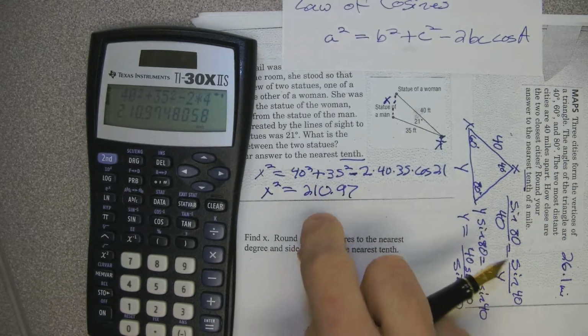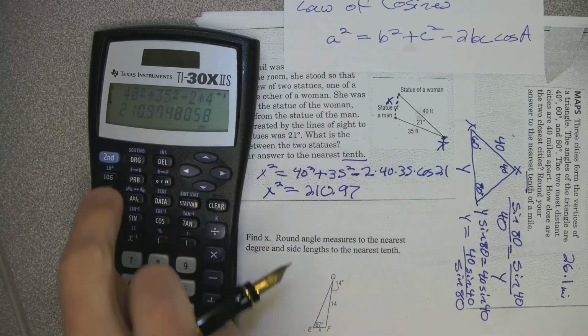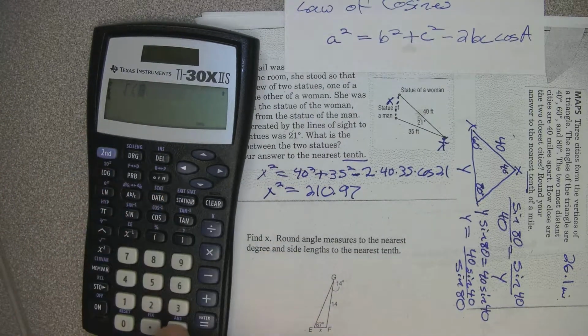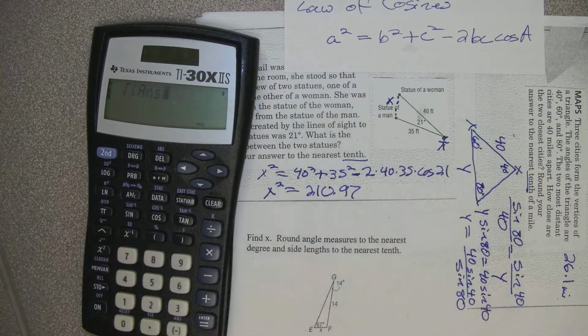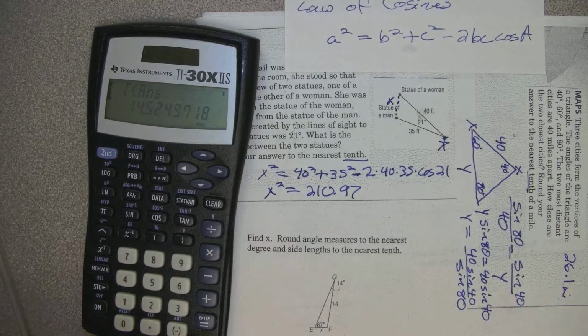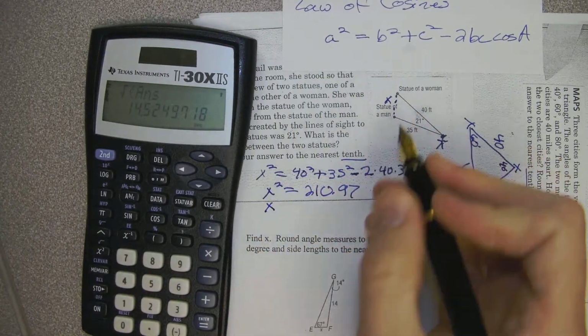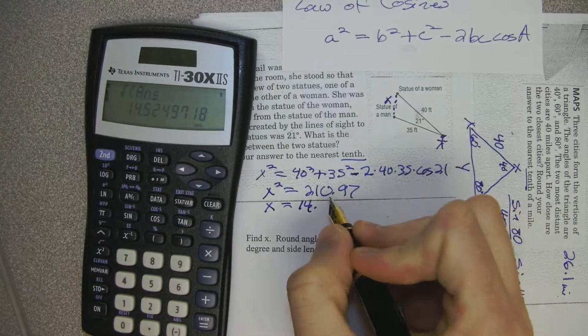This is not my answer. I still have to get this squared to go away. So immediately I'm going to hit second, square root, second, answer. That way it takes that full answer, not this rounded version, and I can take the square root of it. So according to my work here, our x, our distance here between the 2 statues, is 14. Let's see, we're rounding to tenths.